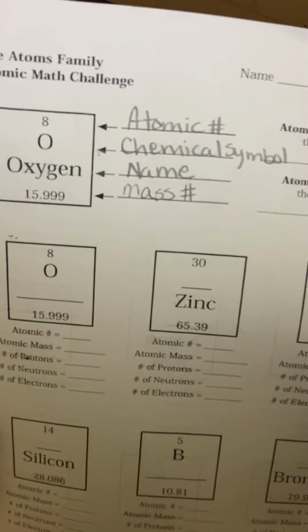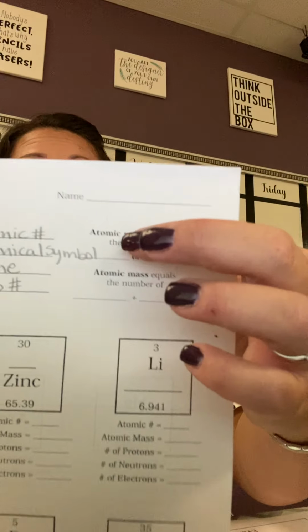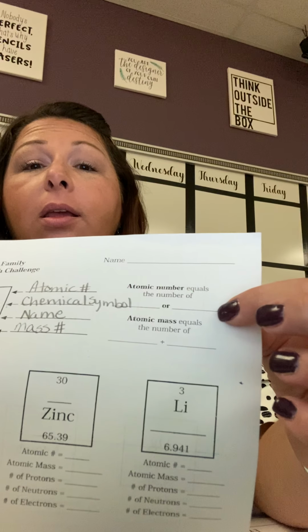Now let's look over here beside it. We have some other information we have to fill in. So it is asking us, the atomic number equals the number of. So the A equals the number of P-E, ape, A-P-E. So the P would be protons, and the E would be electrons. But we can shorten that today. We can put P plus for protons and E minus for electrons. Let's fill that in.